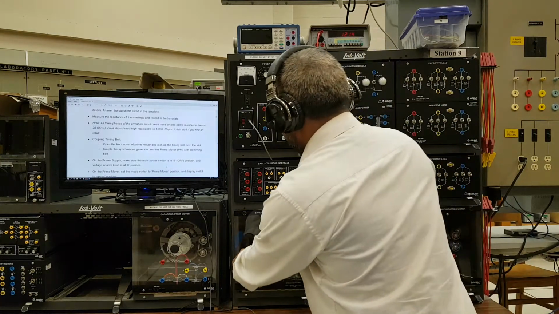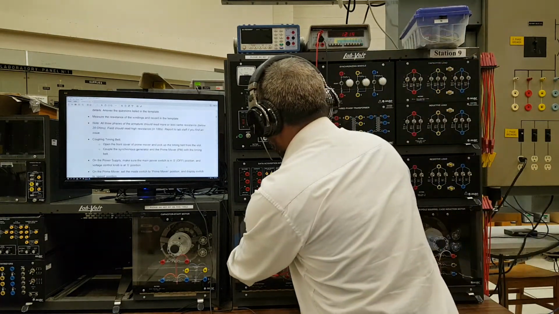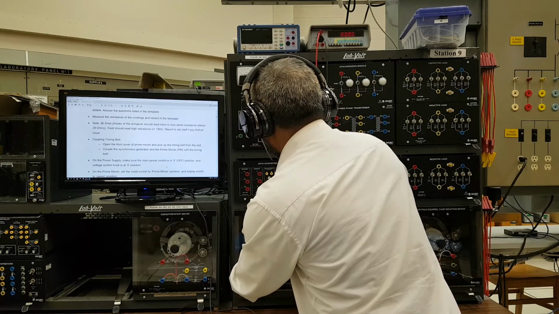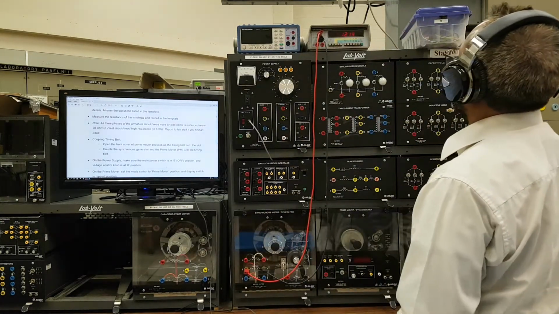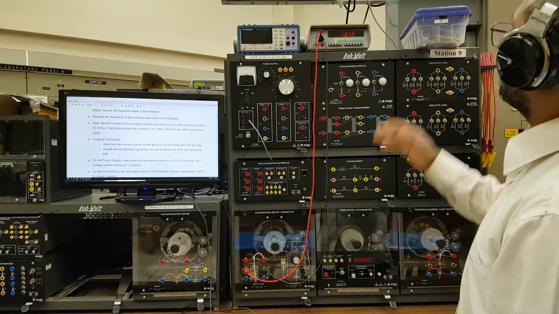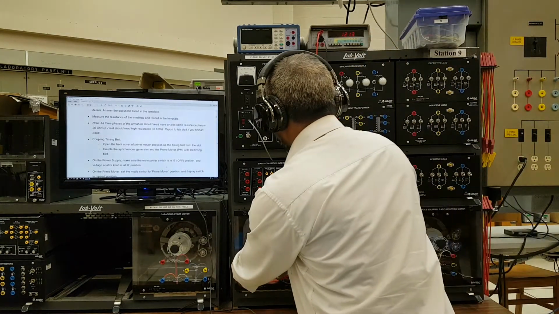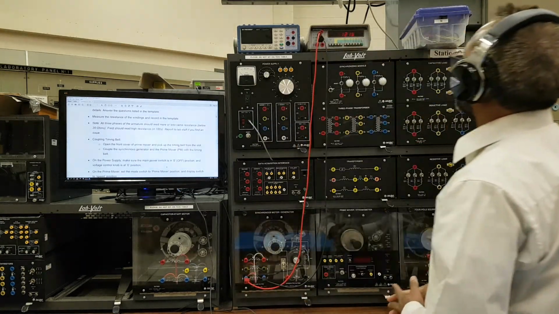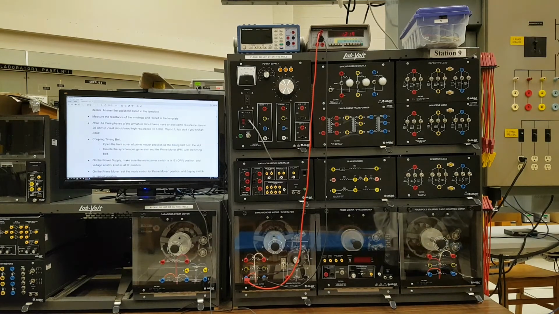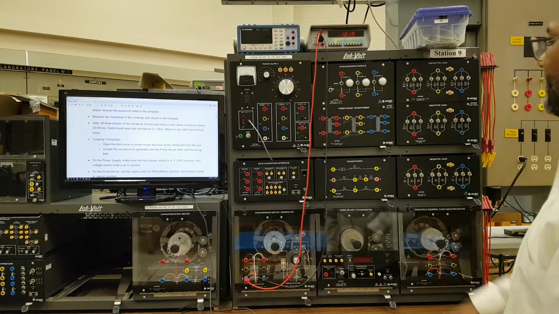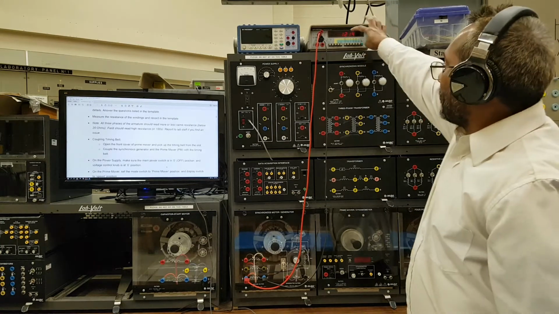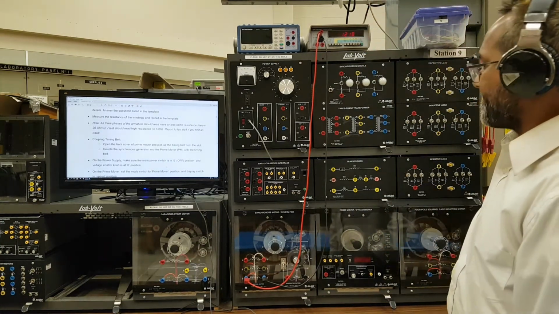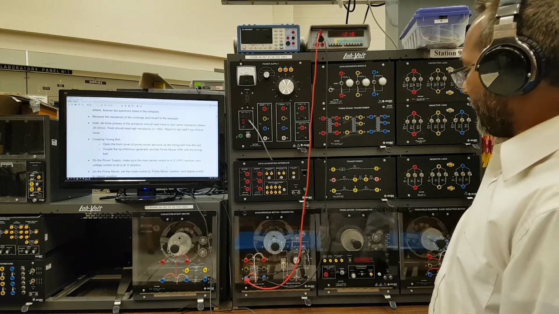Then if I want to see the other winding, it is showing 12.14, the same. This one is showing 12.13, very close, and this is showing 12.19, a very little bit high, but otherwise the main units are more or less the same kind of thing.